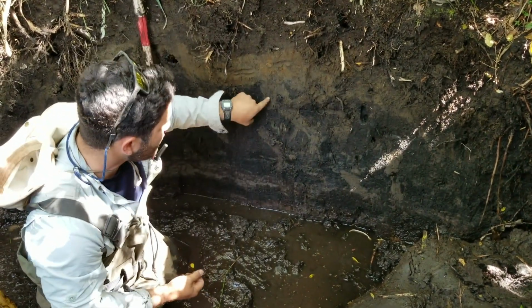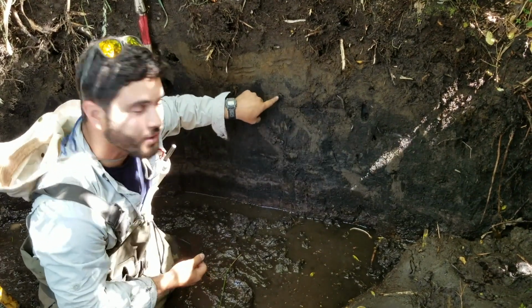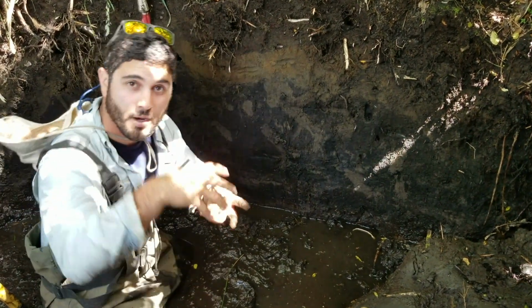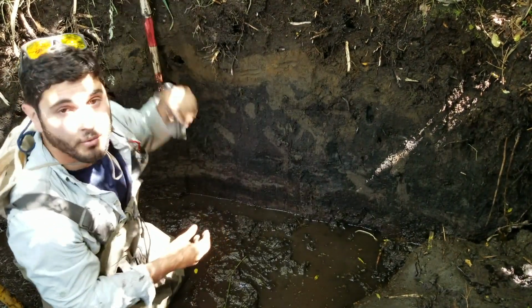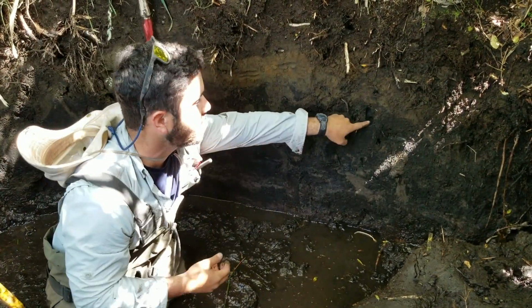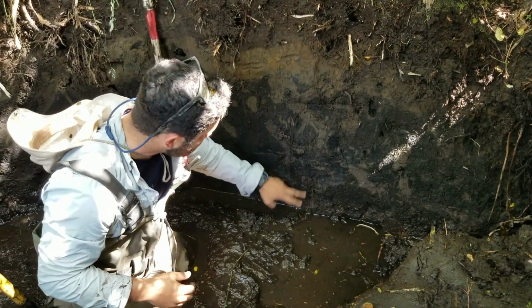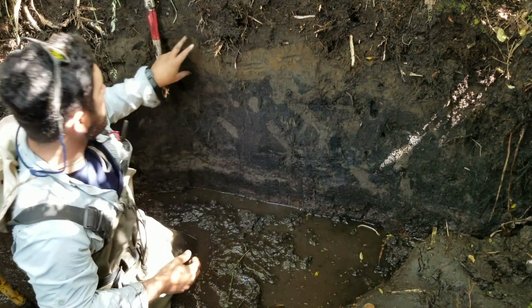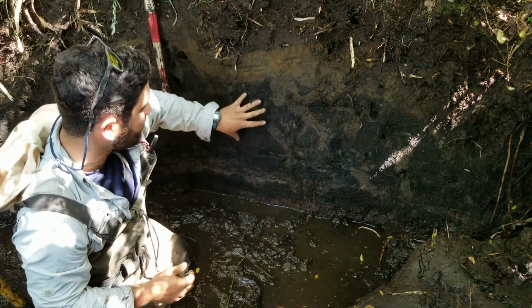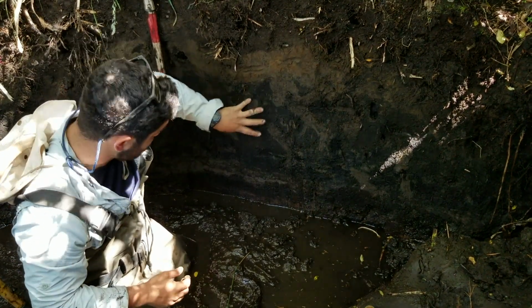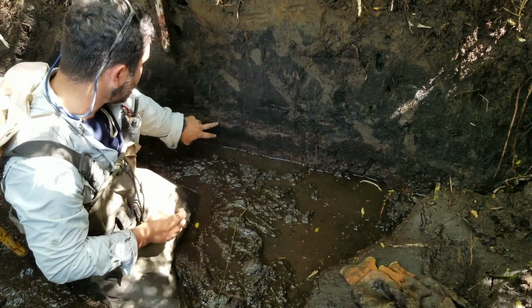We can also see here these different features. These are burrows made by roots, the thick roots from the forest, and also by different kinds of shrimp that live in this area. Here we can also count. This is the 1960 deposit, above the 1960 soil. And then here we have another tsunami sand layer.